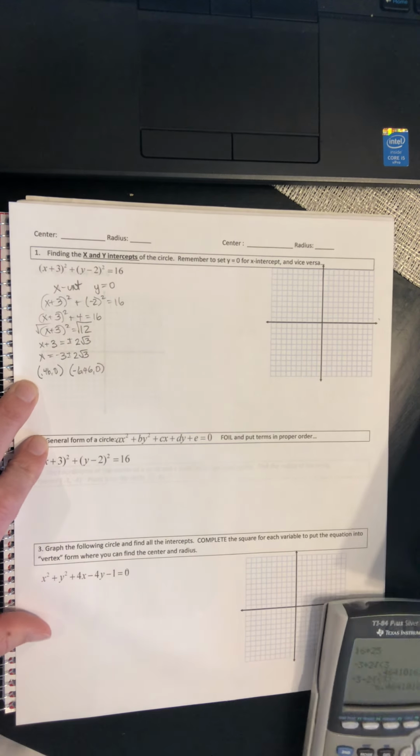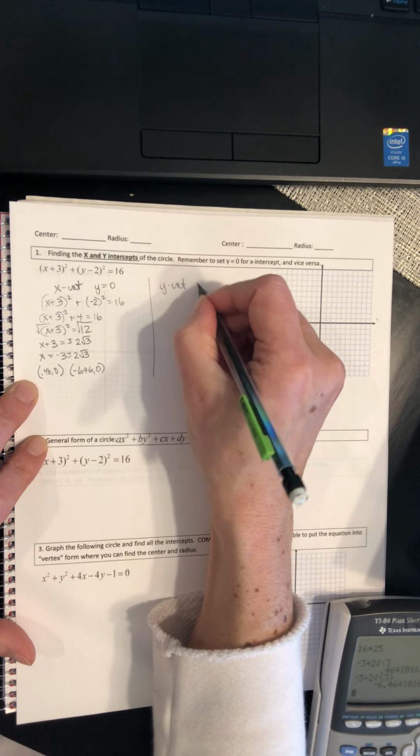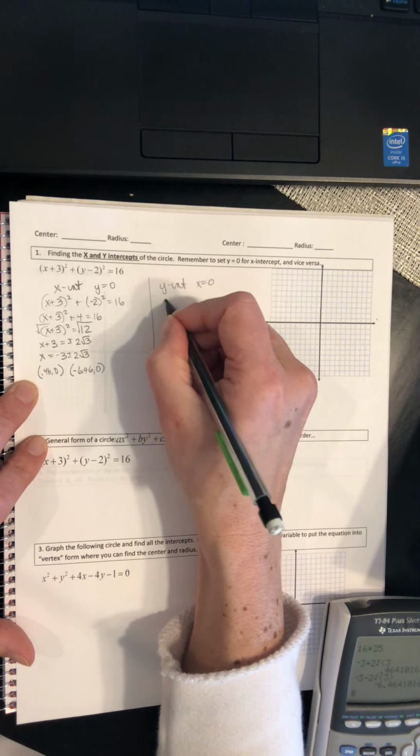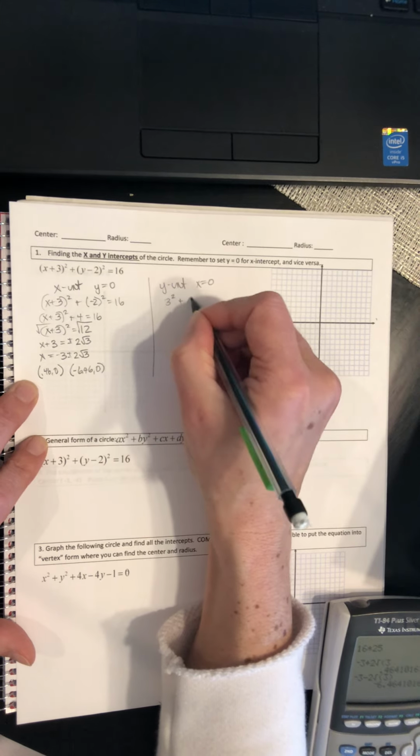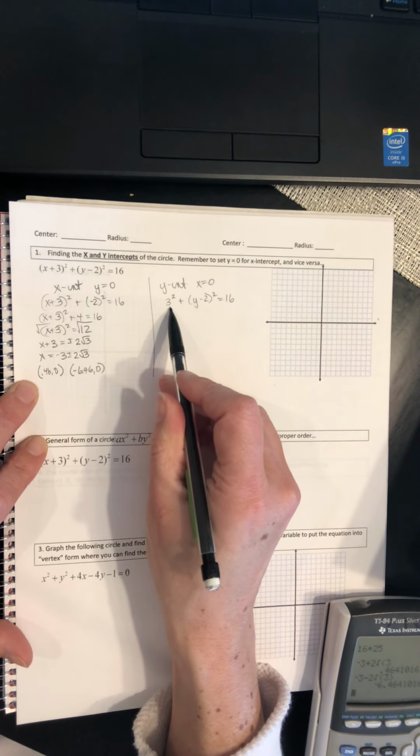Then for our y-intercept, we're going to do exactly the opposite. So for y-intercept, x equals 0. So it's just going to be 3 squared plus (y minus 2) squared equals 16. That's 9, right?